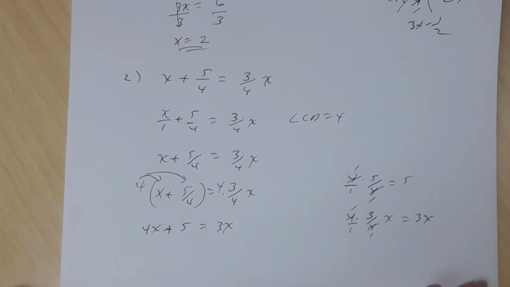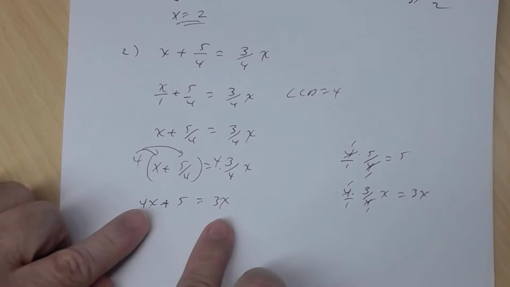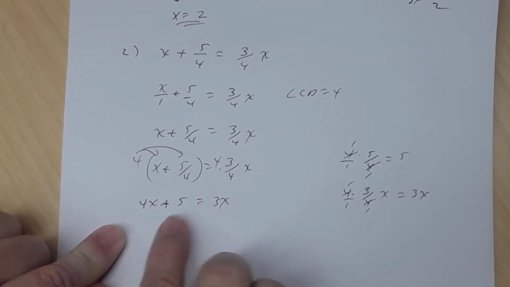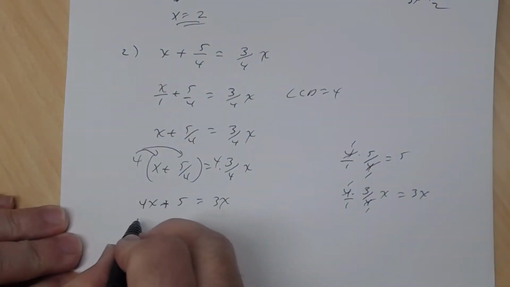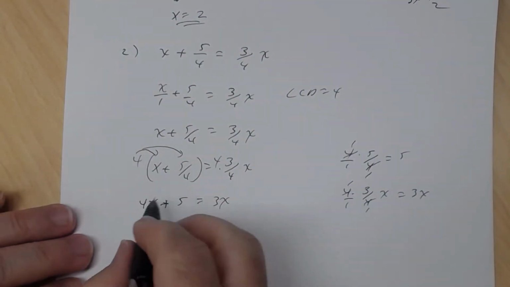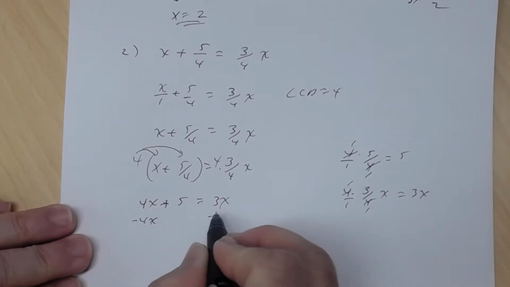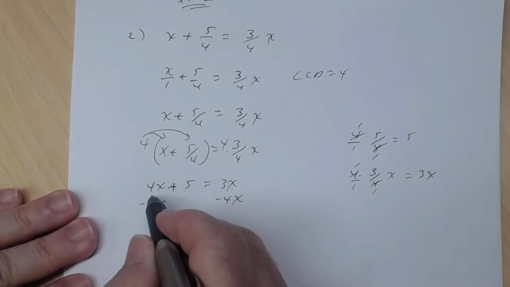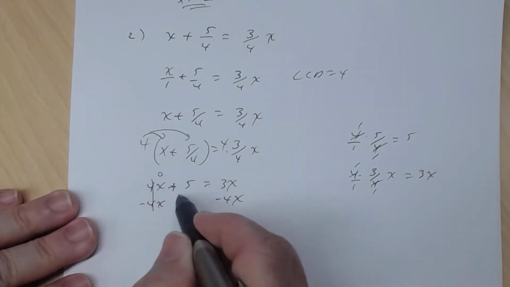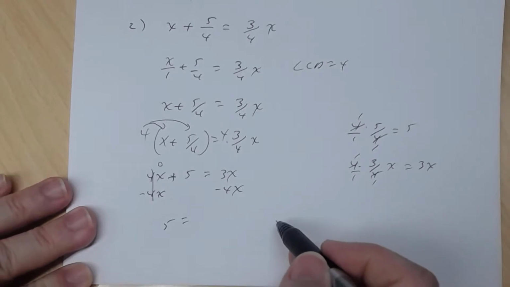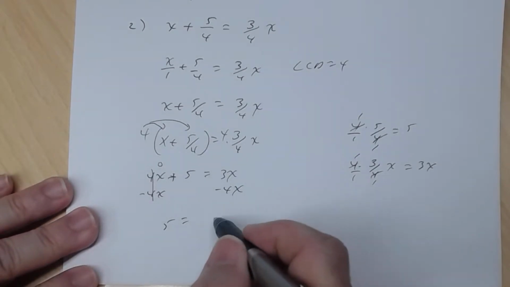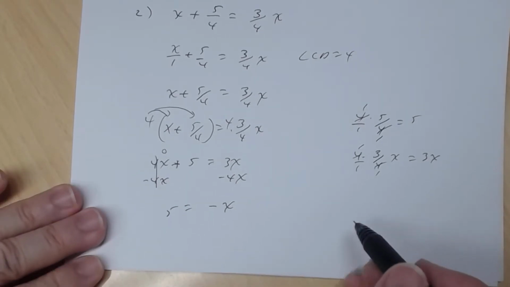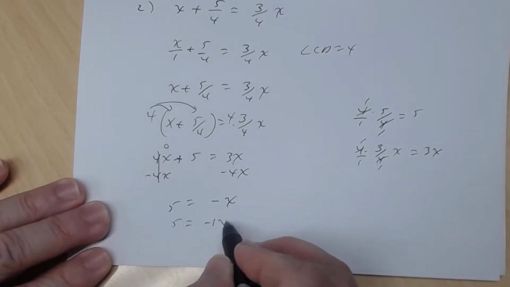Now, since I have variables on both sides and just a constant on the left, I'm going to leave the constant here and bring the variables to the right-hand side. It does not matter, you just have to be careful how you do this. So I'm going to subtract 4x from both sides. Be careful of the coefficient on this side. 4x minus 4x is 0. 0 plus 5 is 5, equals. And over here, 3x minus 4x is a negative x, which is the same thing as negative 1x.